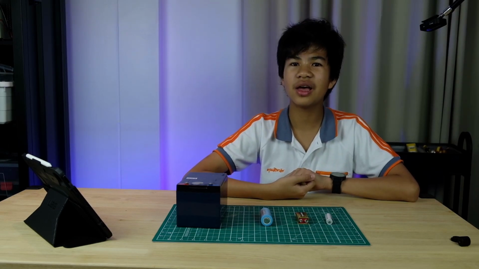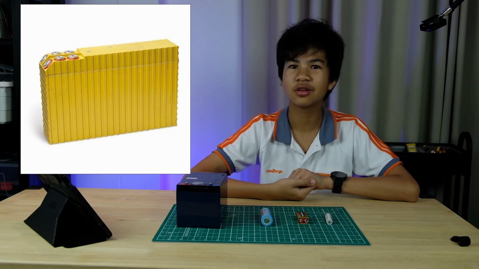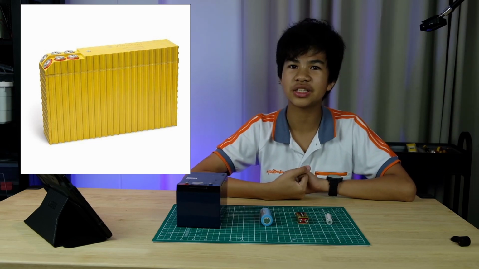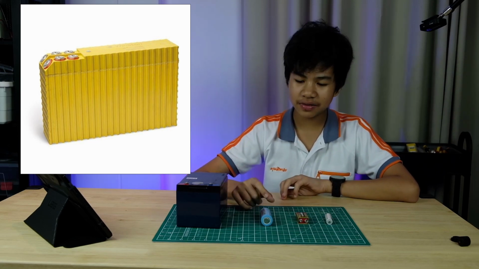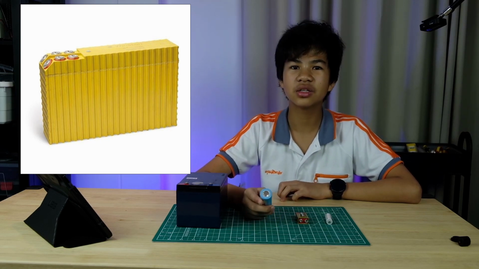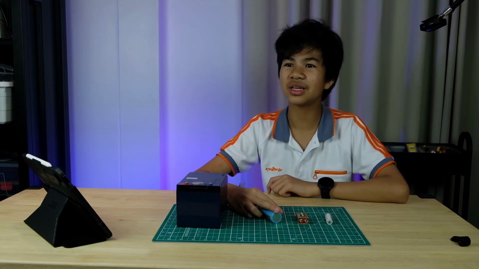We also have LiFePO4, which is lithium iron phosphate. And that is very similar to the lithium ion. Yeah, it's better in extreme cold and heat.